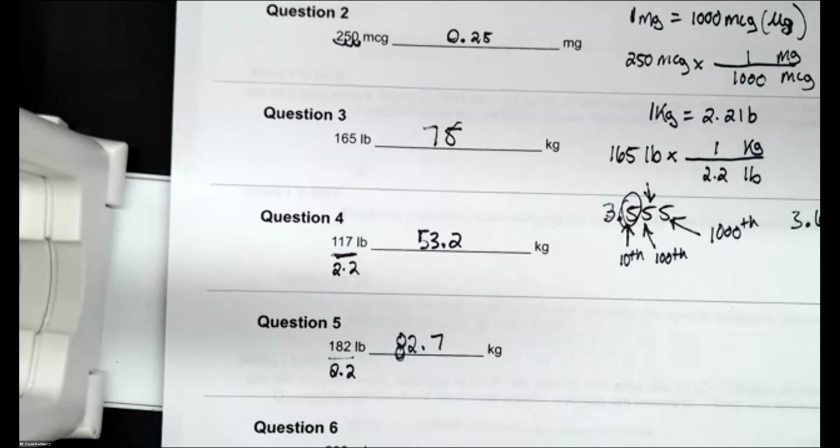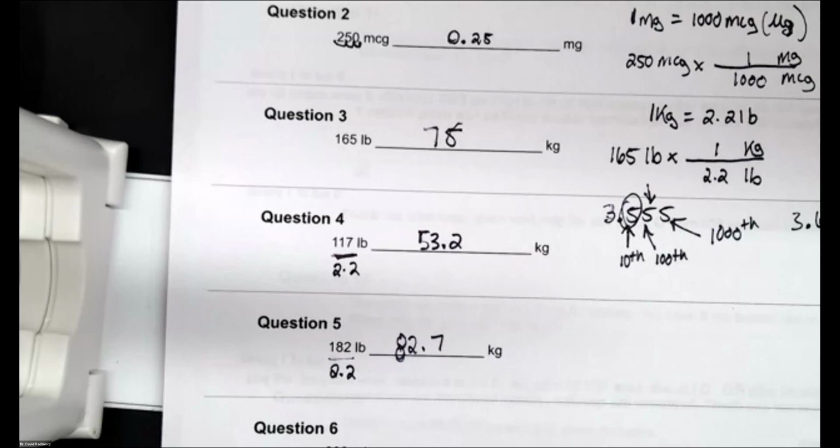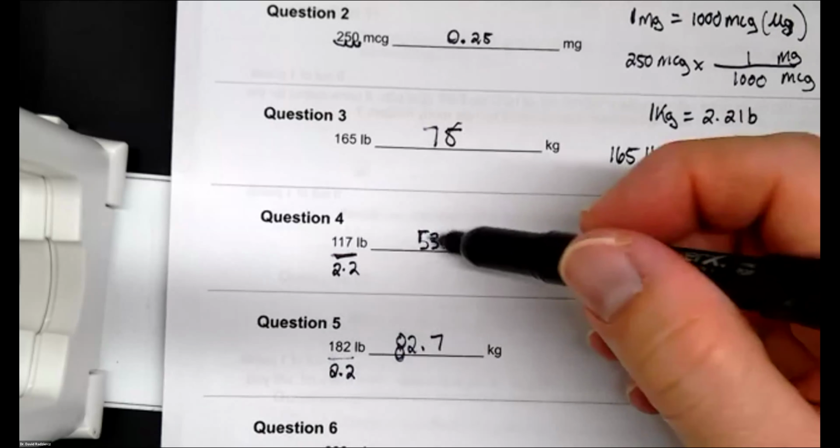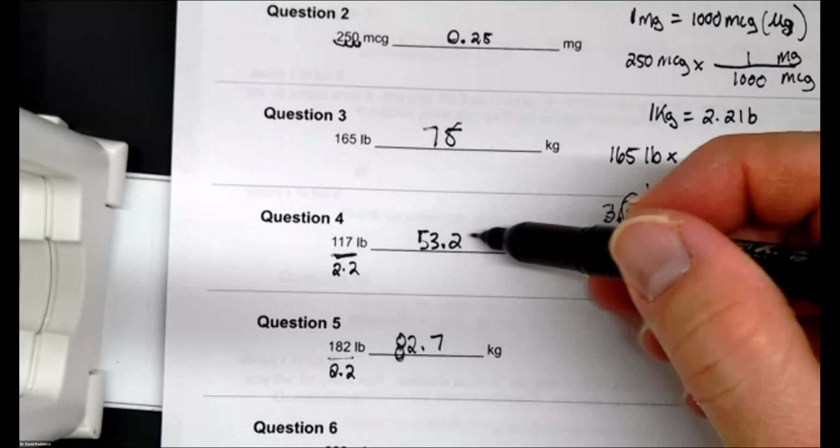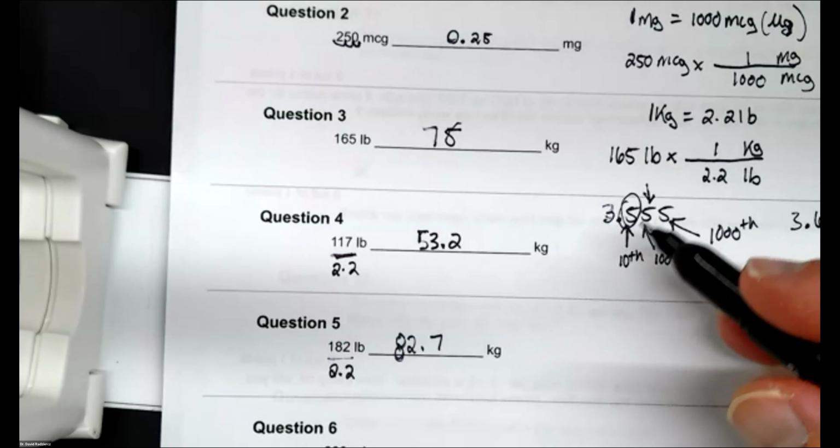So not necessarily. Usually, ideally, you're shooting for 2 numbers, but sometimes you're going to get an answer that's just like 6. That's your answer. You don't have to put 6.0 or anything like that. But if you have a number like here, right? We have 3 numbers here, the 53.2. In the example you gave me, yeah, we would just have the 2 numbers, the 3 and the 6.